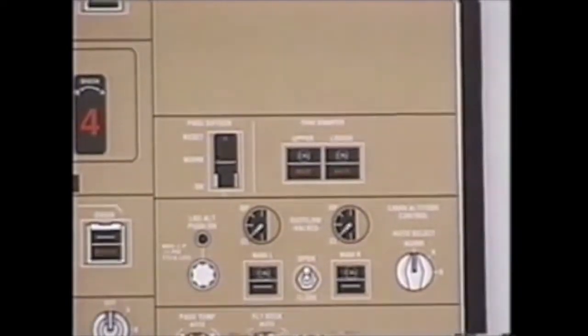Immediate action for a pressurization problem, which will result in a cabin clearly going above 10,000 feet, is oxygen mask on 100%. Crew communications established. Call for the QRC.